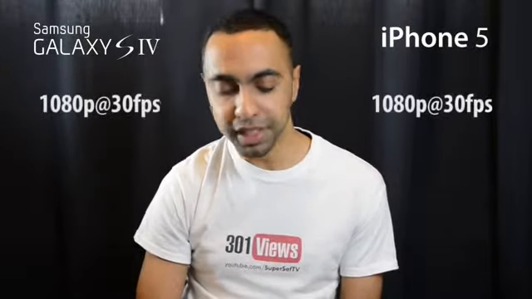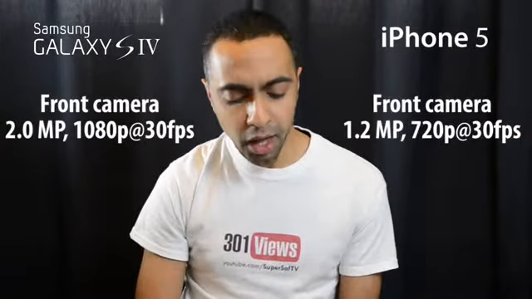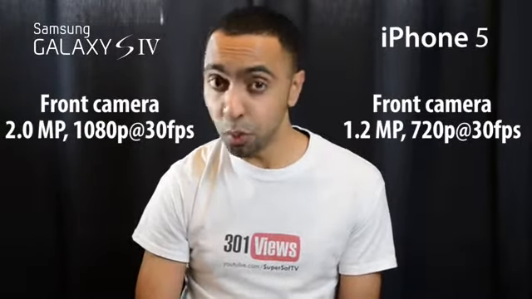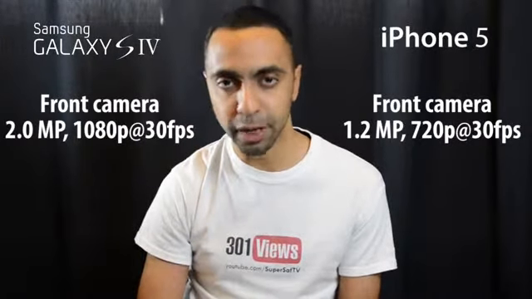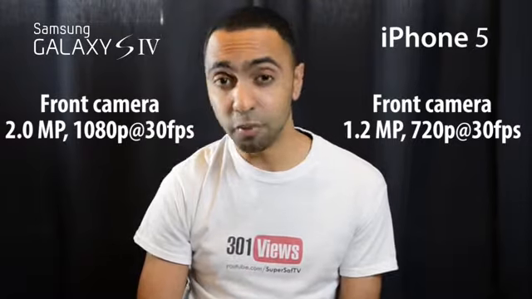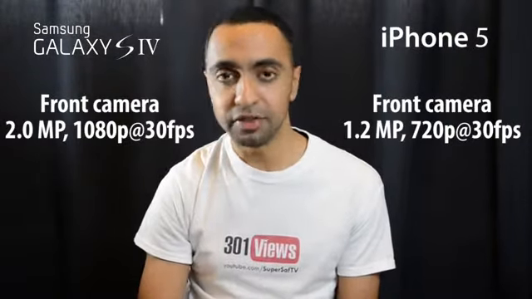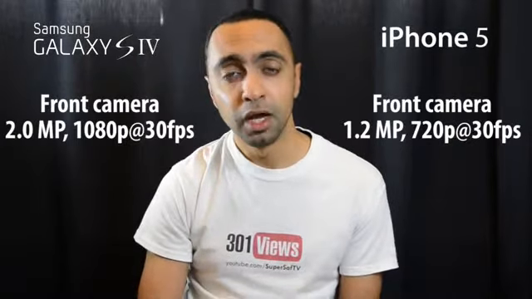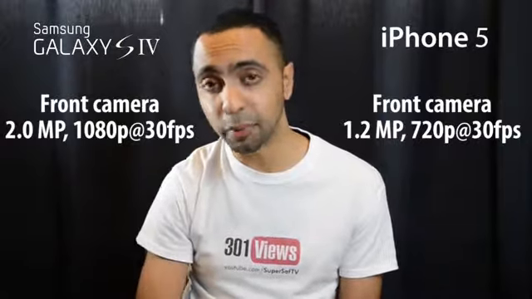Video, both do 1080p at 30 frames a second from the rear-facing cameras. And the front-facing cameras, the S4 has a 2.1 megapixel front-facing camera, the iPhone 5 a 1.2 megapixel front-facing camera. The S4 can film at 1080p at 30 frames a second from the front-facing camera. The iPhone 5 720p at 30 frames a second. So obviously you've got 1080p on the S4 on both front and rear cameras as well.